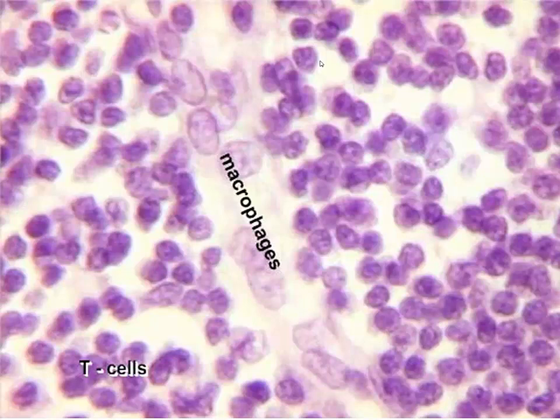Just another illustration of our cords showing an accumulation of macrophages. So we do in fact have antigen presenting cells even down in the depth of the medulla.